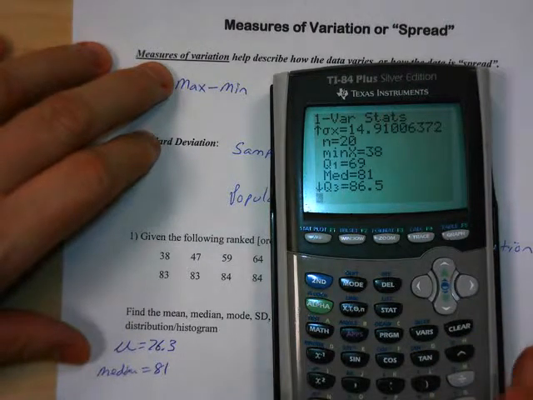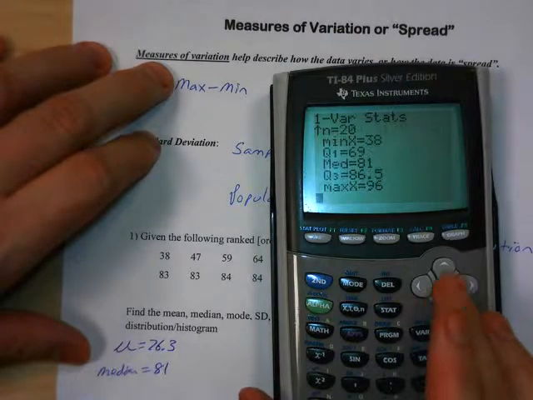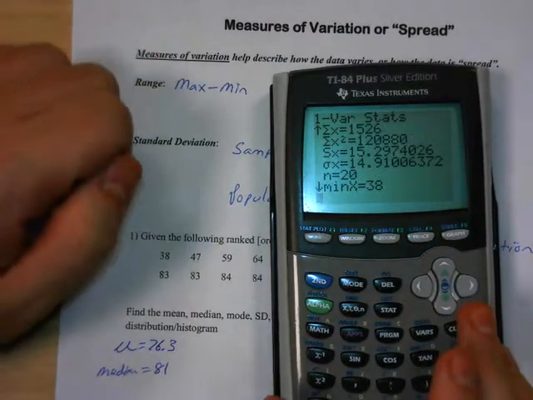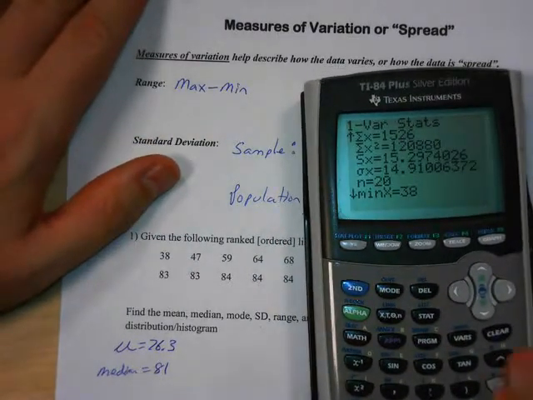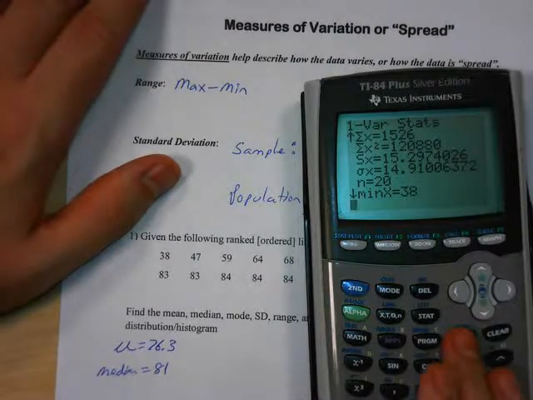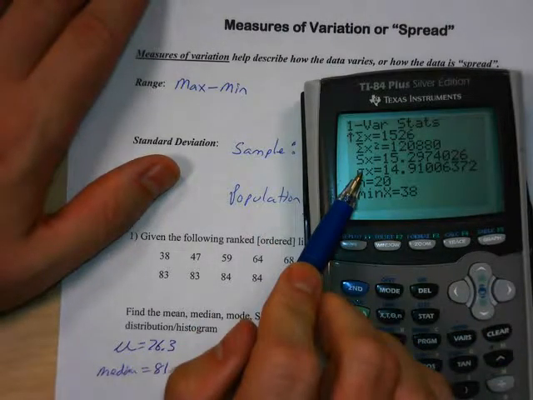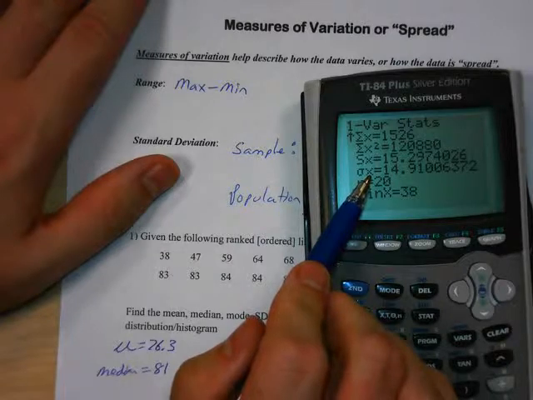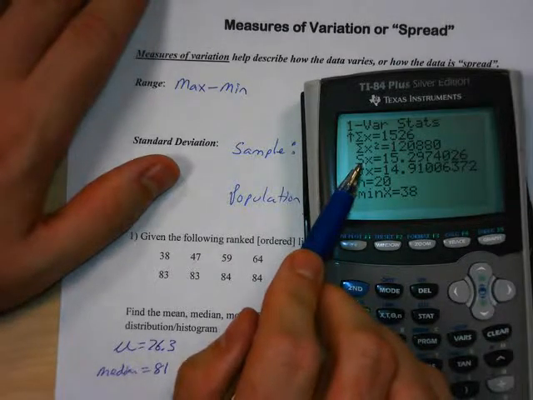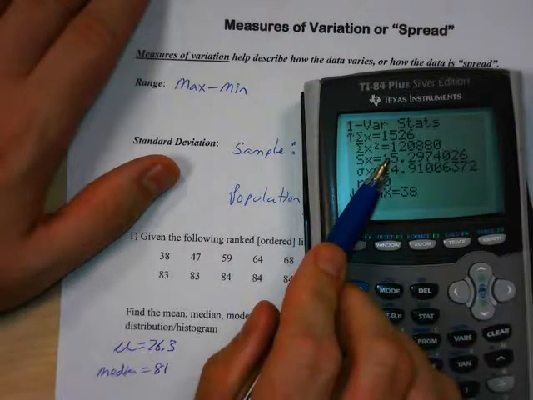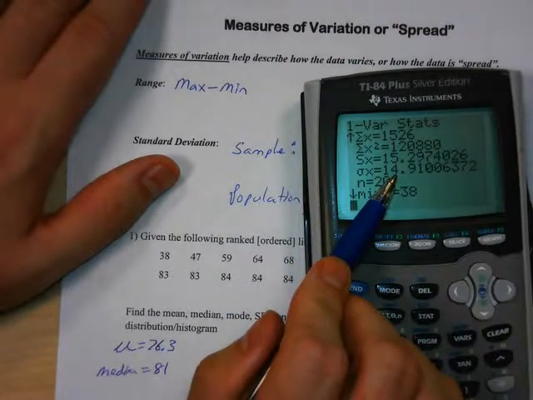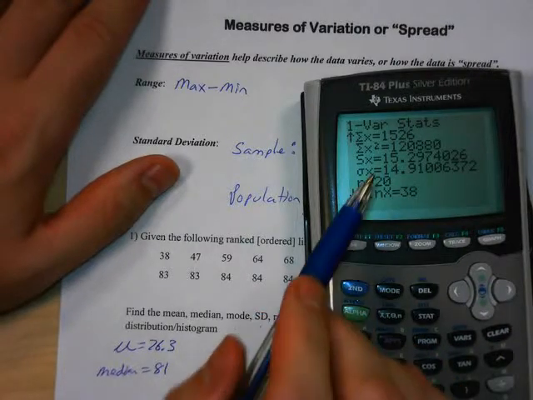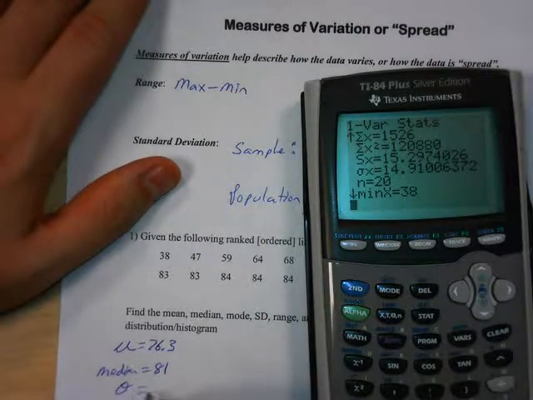Okay, the mode, well, that's not on the calculator. Your calculator doesn't find that for you, so you have to go to the data set to find that. The standard deviation, again, it's a population, so we're using sigma of x. S is the sample standard deviation. Notice that's a little bit larger. Sigma of x is the population standard deviation. So we'll say 14.91. Okay, so sigma equals 14.91.